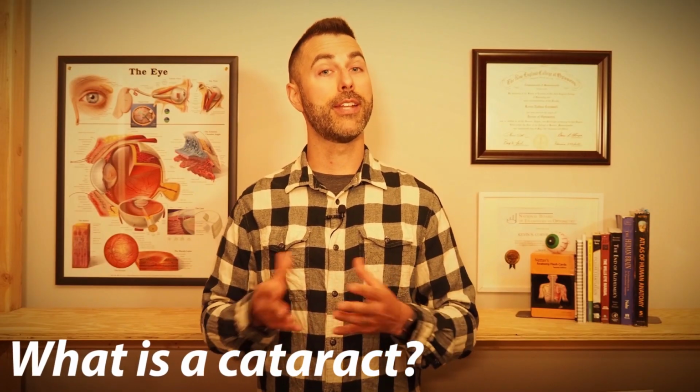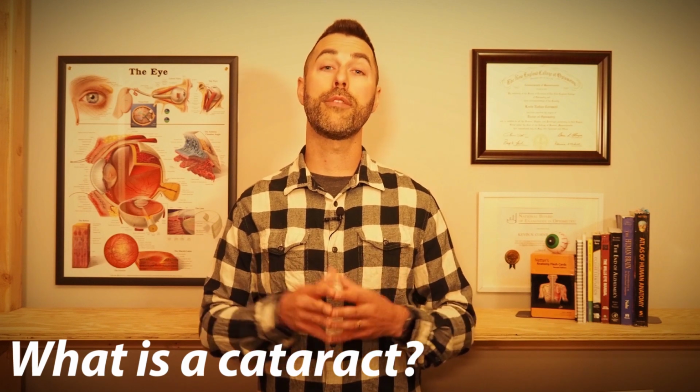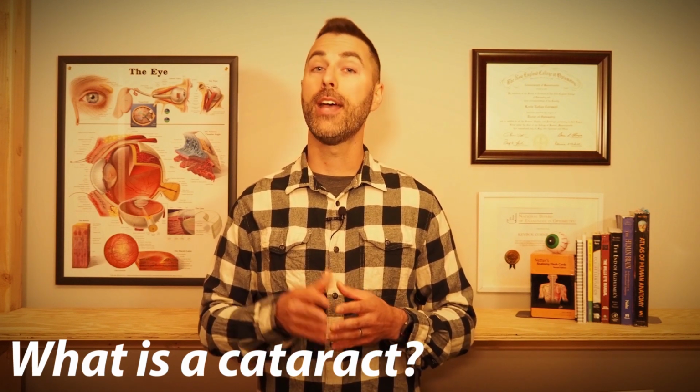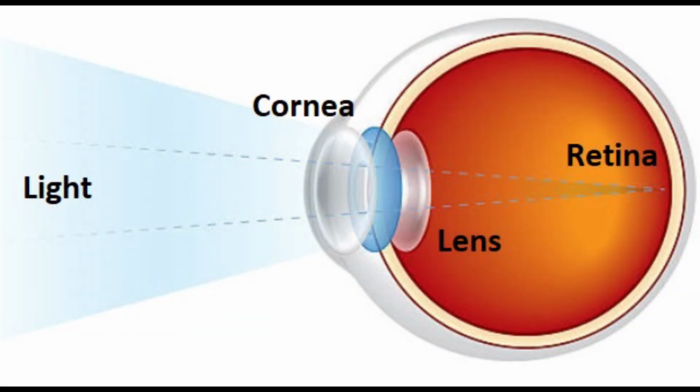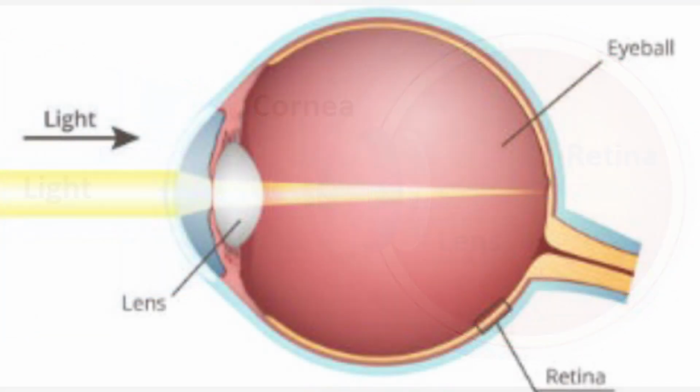Let's jump right in. So to better understand what a cataract is and how it can affect our vision, we first need to review some basic anatomy of the eye. As light enters our eye, it bends as it passes through two different structures with the ultimate goal of focusing a clear image onto the retina, which is in the back of the eye. The first structure that bends the light is the cornea, which is the clear front surface of our eye. The light then gets bent further as it passes through our lens, which is located immediately behind our iris.